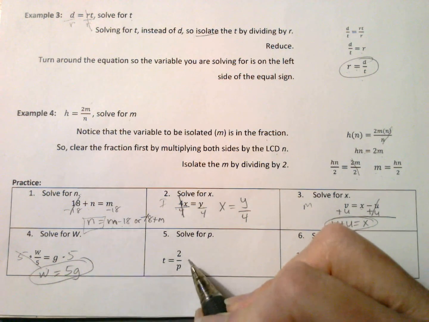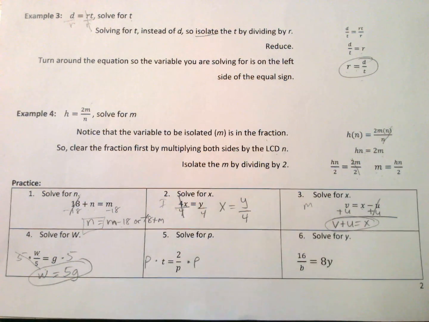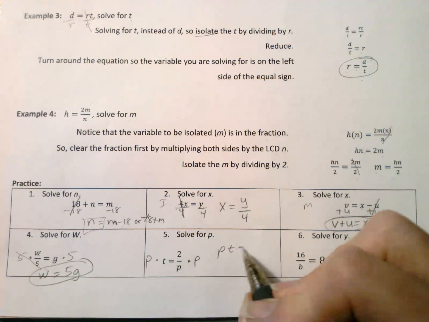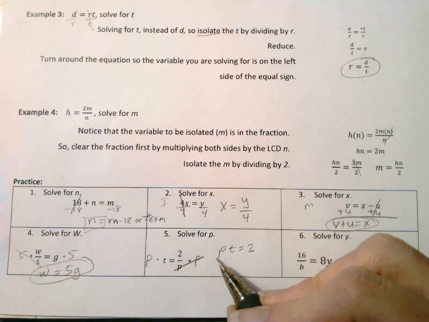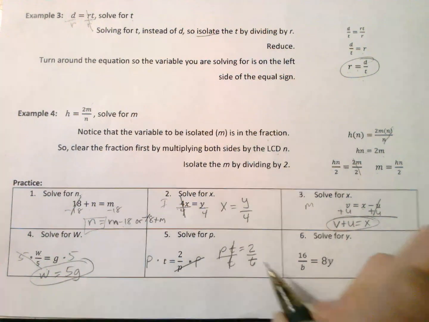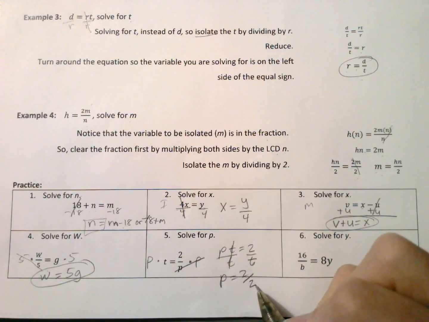It's still buried in a fraction, so I still want to clear my LCD by moving it up just to make it look a little better. Okay. So now I want to solve for p, so I'm going to get rid of the t. So my final answer is 2 over t.